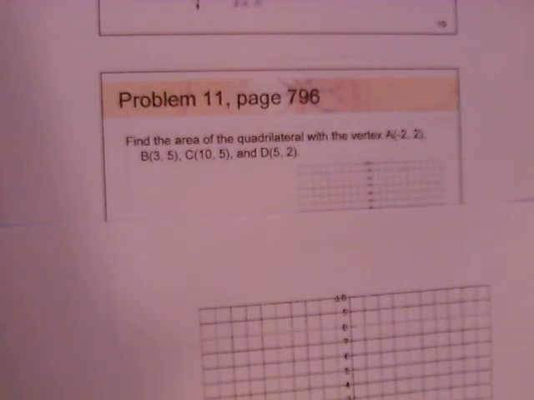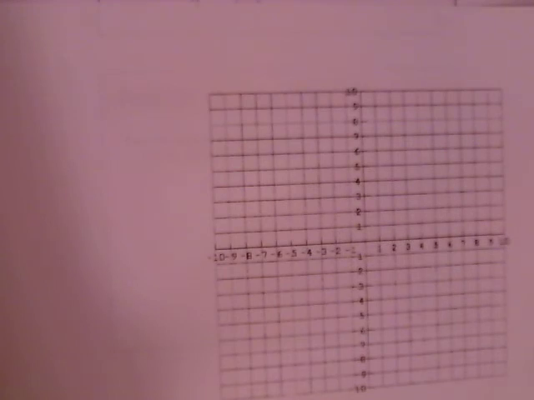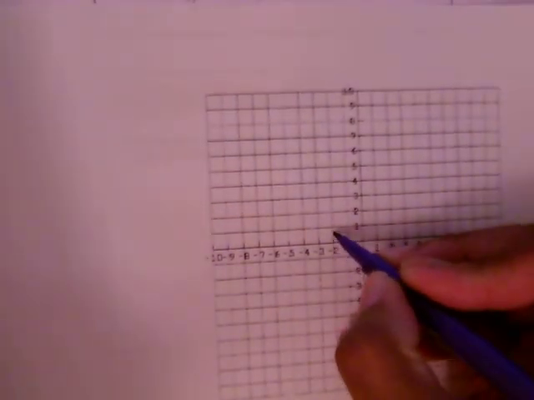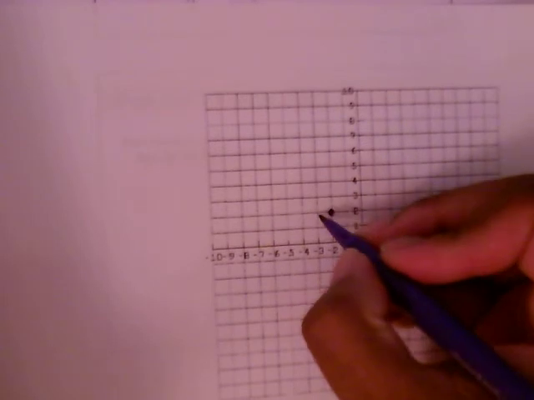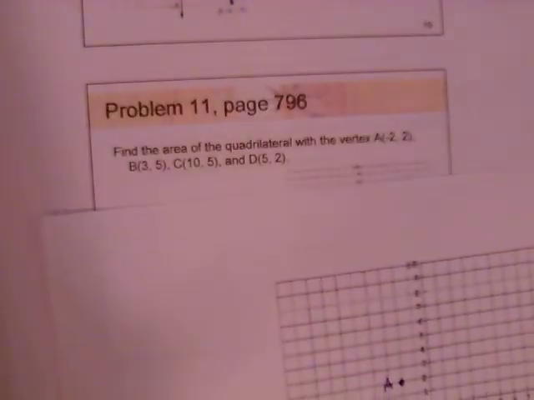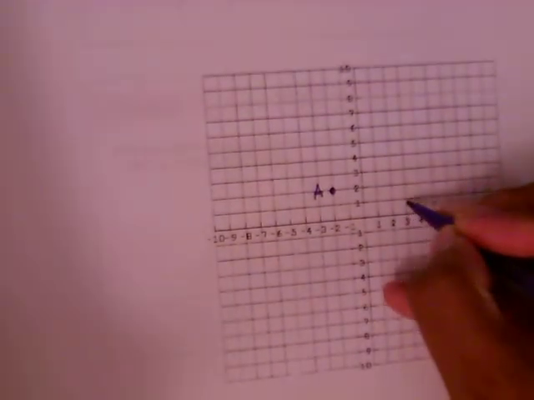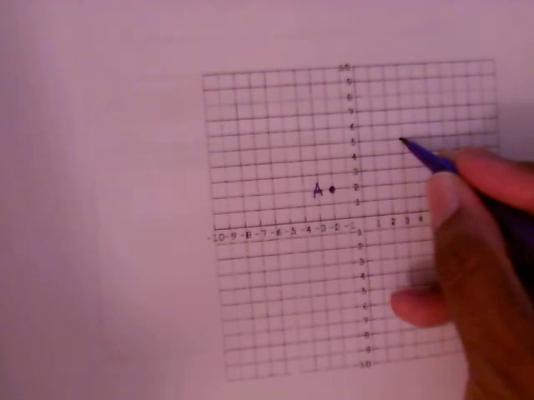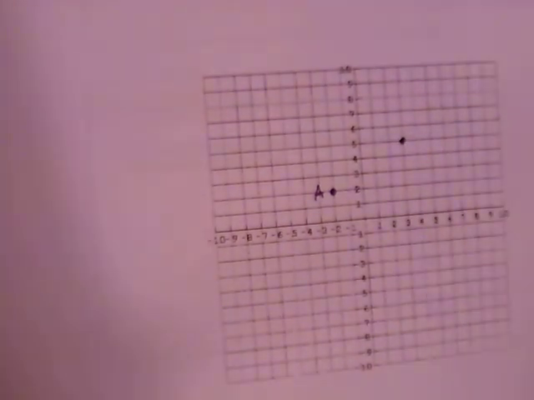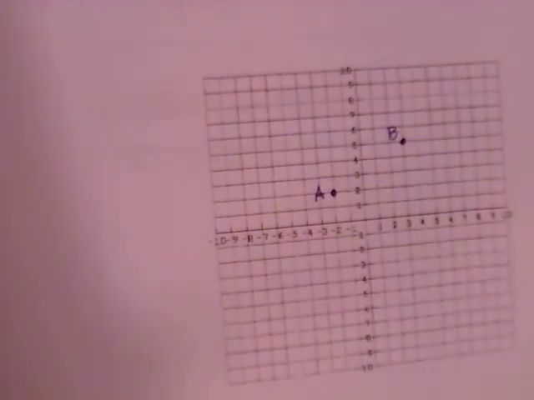Okay, let's see. A has the coordinates negative 2, 2. So I'm going to go to the left 2 and up 2 and draw the point and label that as A. And then B has the coordinates 3, 5. So to the right 3 and up 1, 2, 3, 4, 5. And I'll label that as B. And C is 10, 5.